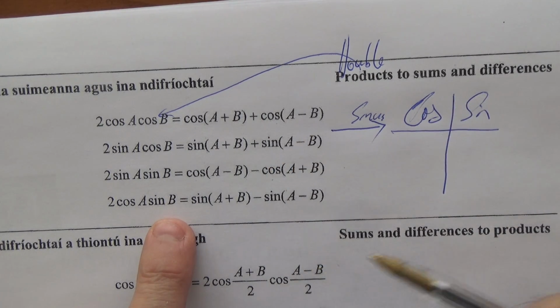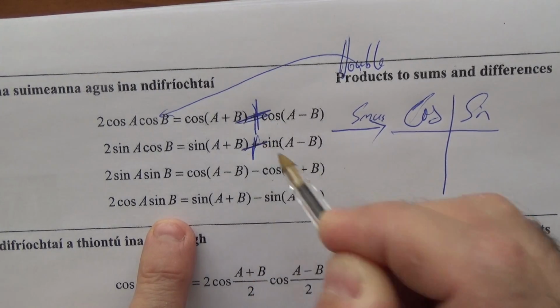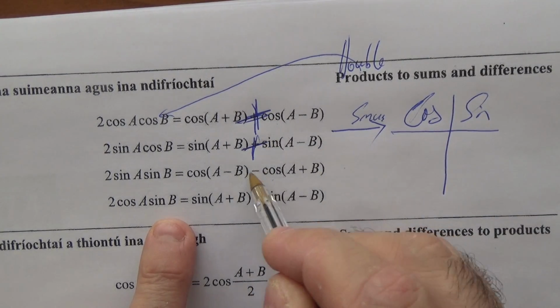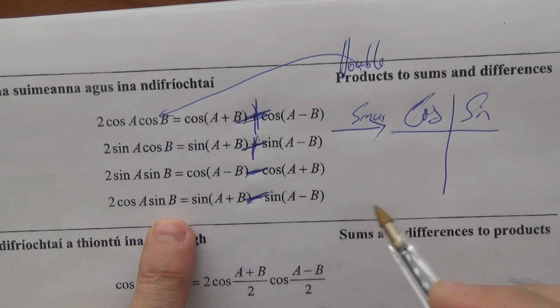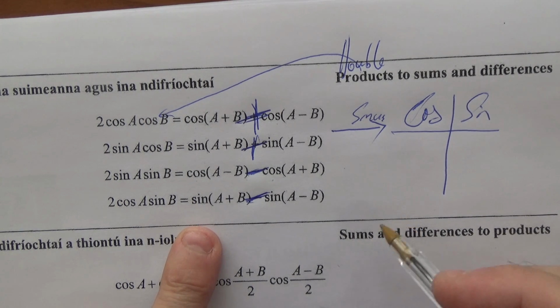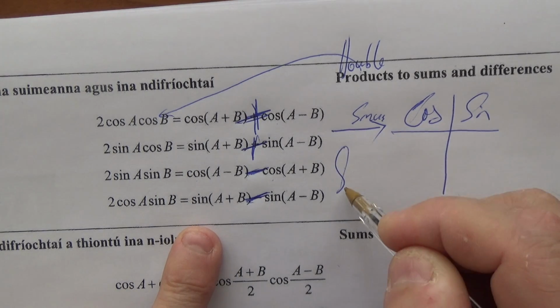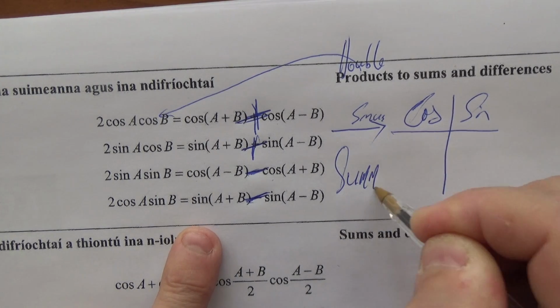What else varies here? The other thing that varies is whether it's a sum or a difference, addition or subtraction. So what type of summation is going on?